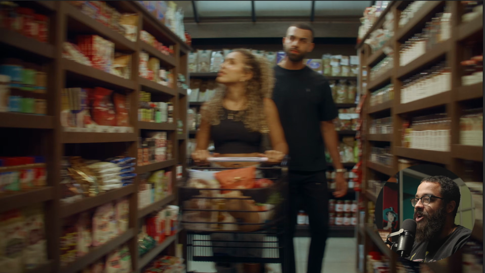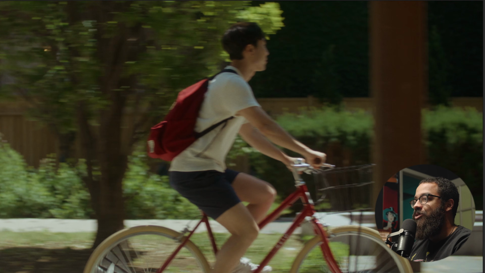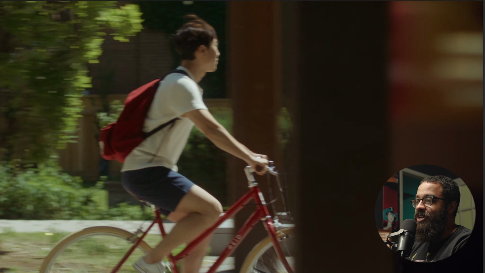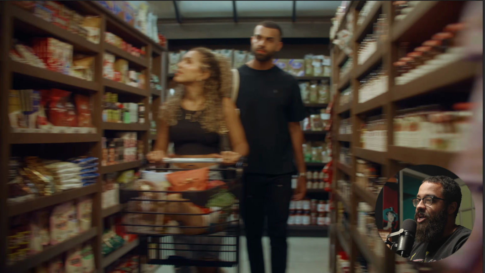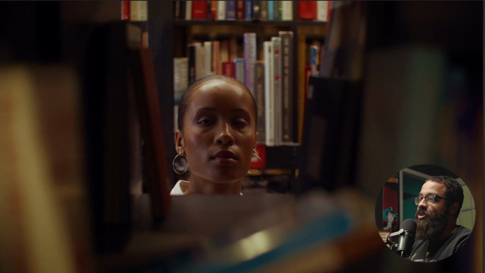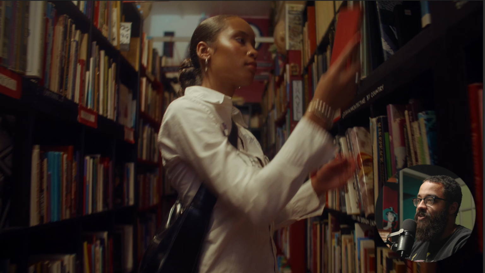So we go from an uncontrolled environment where we're just dealing with the daylight, to a semi-controlled environment where we had a lot of strip lights that we had to deal with, and then into a full-on bookstore where we had control of all the lights and everything like that.